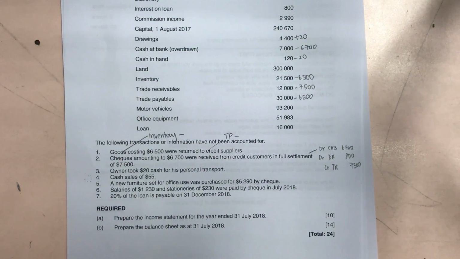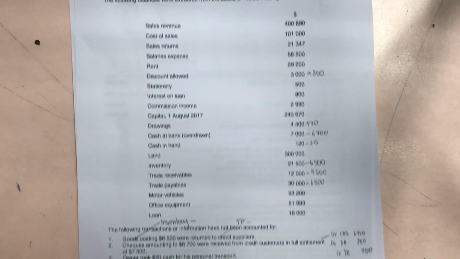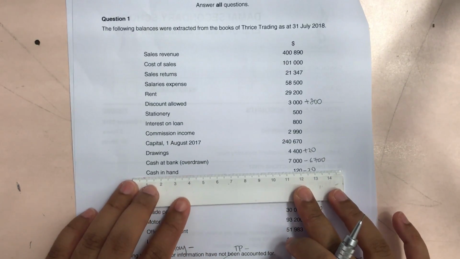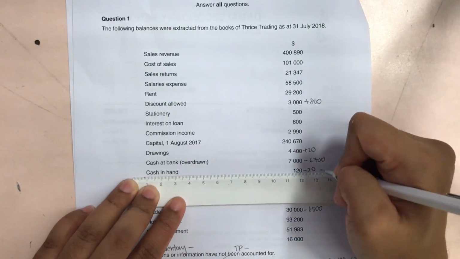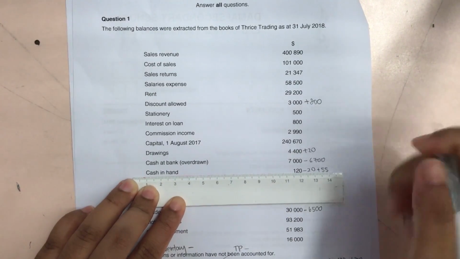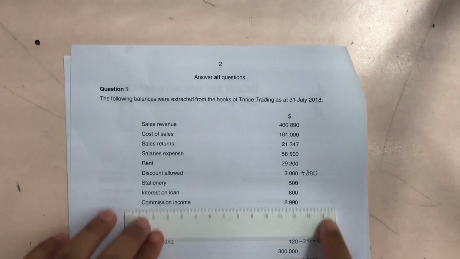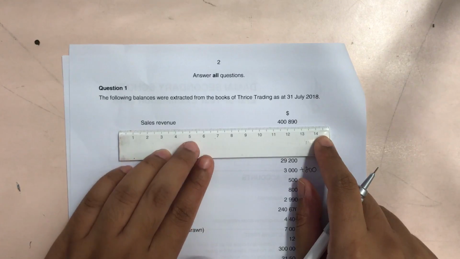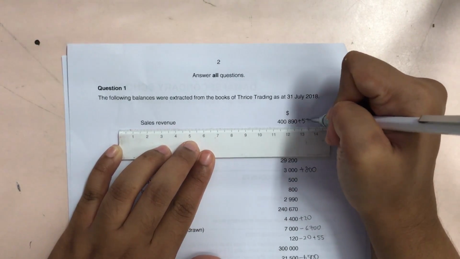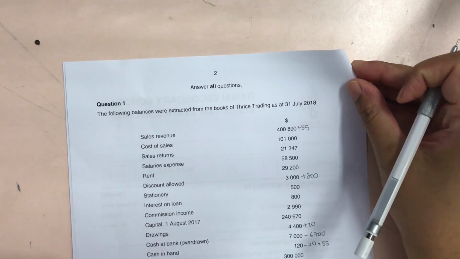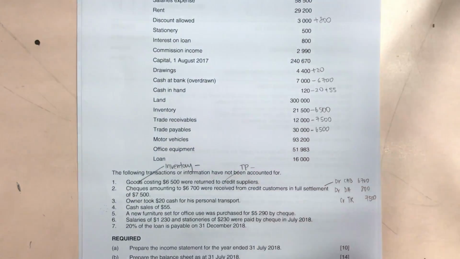Question 4, cash sales of $55. This means that we made a sales revenue and received cash. So your cash sales, cash in hand will go up by $55. You receive $55 because you made a sales revenue of $55. So your sales revenue goes up.